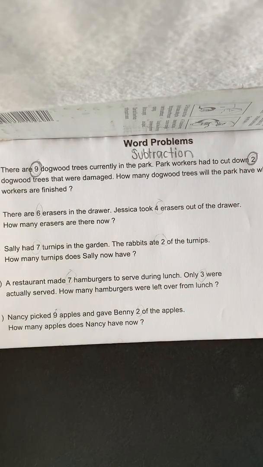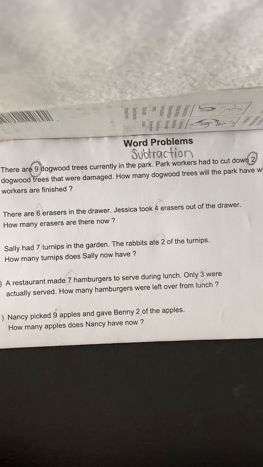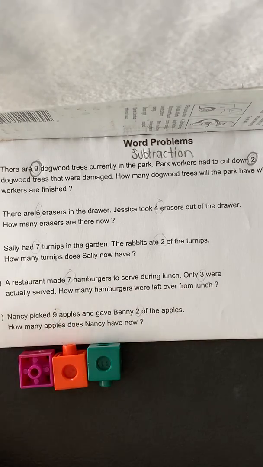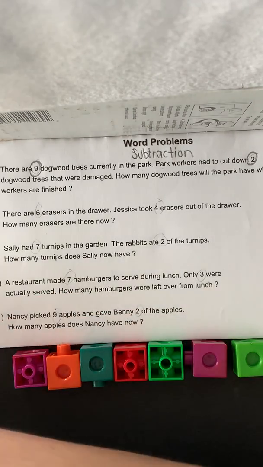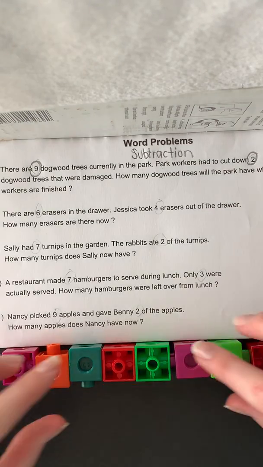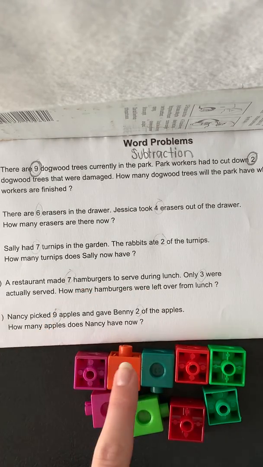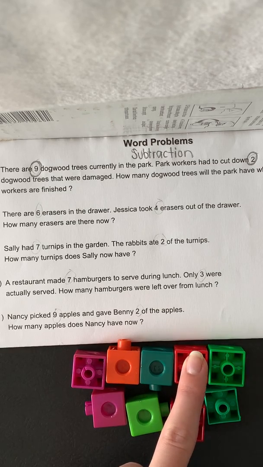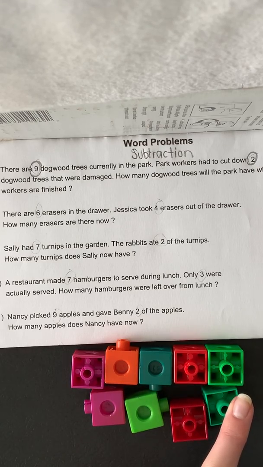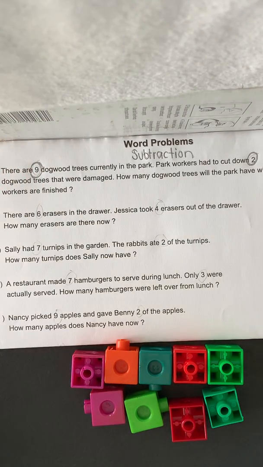For this, I'm going to use manipulatives to show you one way to answer this problem. I'm going to get 9 blocks. After I set my blocks up, I'm going to make sure that I have 9, so I will count once again. 1, 2, 3, 4, 5, 6, 7, 8, 9. These 9 manipulatives represent the 9 trees.